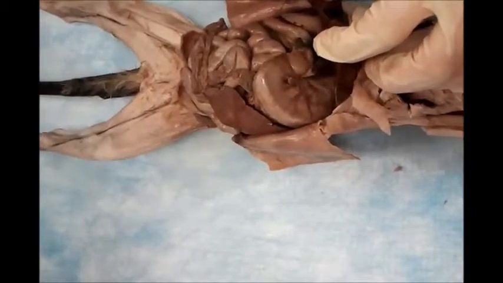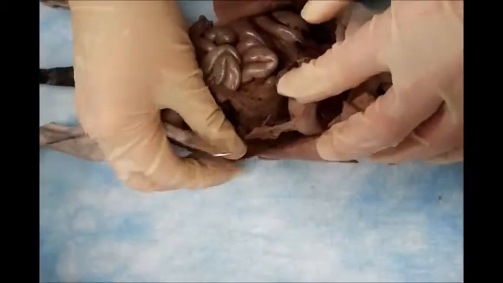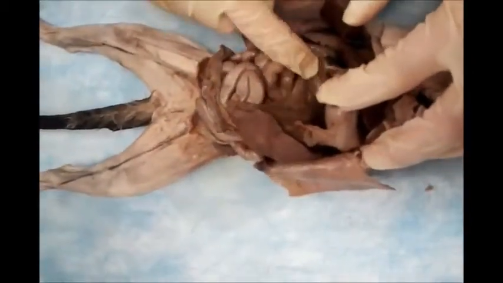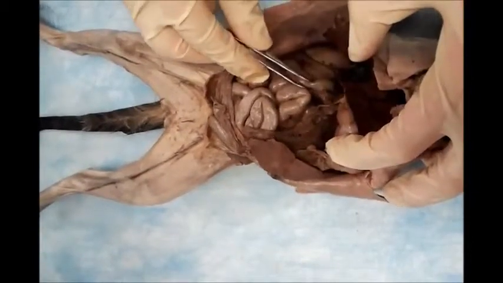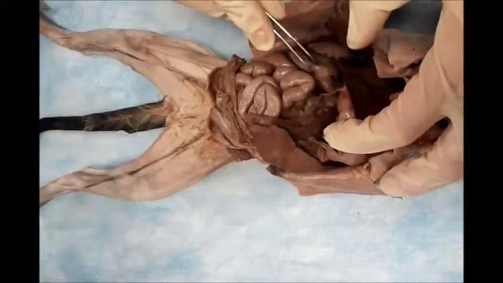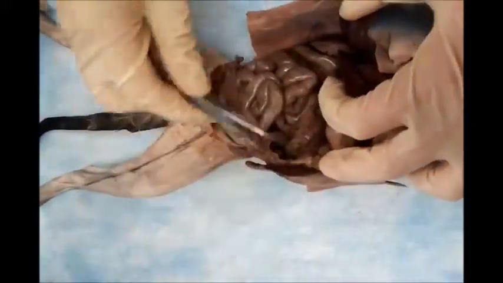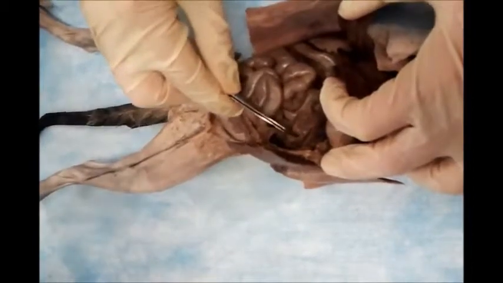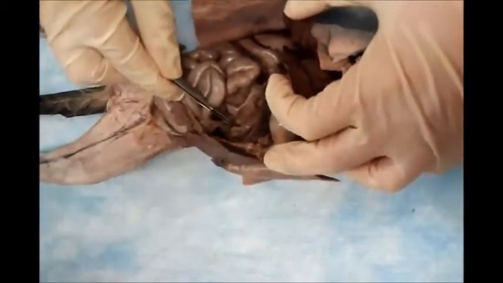And then we need to expose the small intestine. Lift up the stomach. The first piece of the small intestine is called duodenum. Duodenum, it's a C-shaped area. In the concavity of that C shape, we can find the pancreas, one of the main endocrine glands. Can you find the pancreas? Yes, can you see it? It's a totally different kind of texture and shape of tissue.